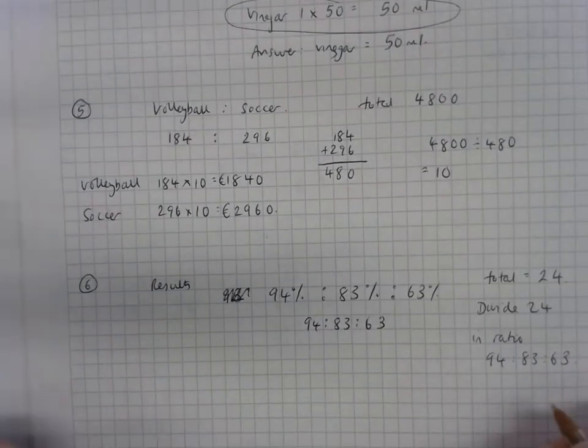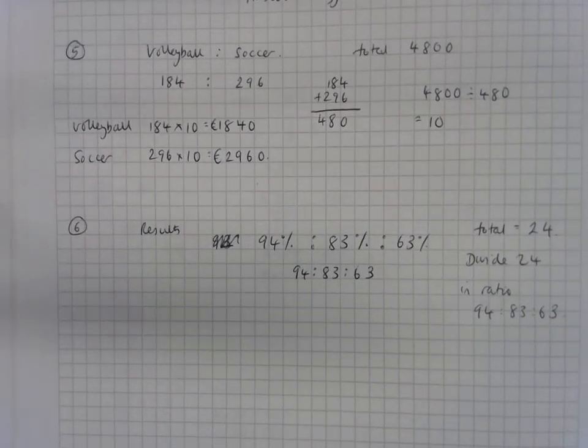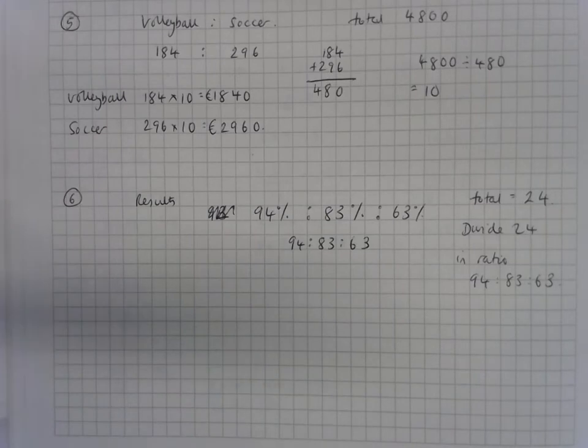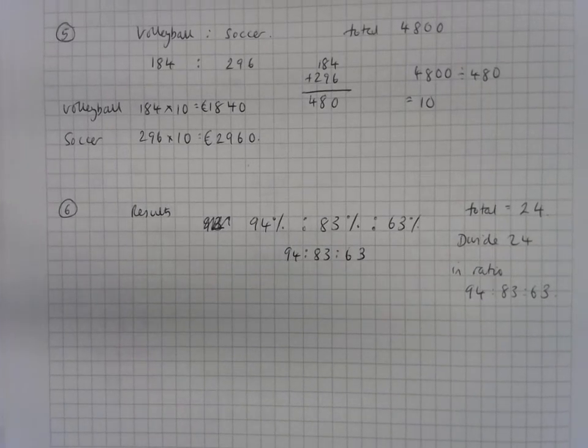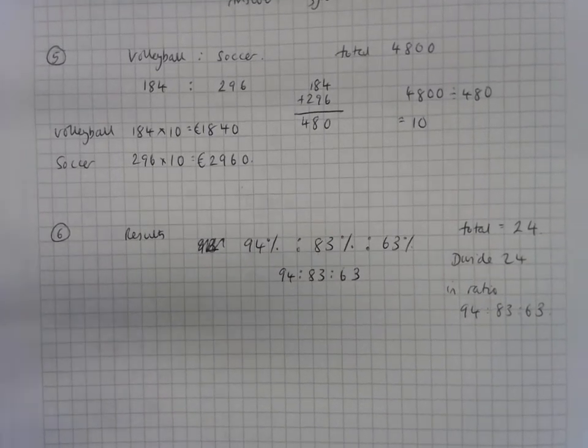So for the soccer volleyball one, I got that volleyball got 1,840 and that soccer got 2,960. If you disagree with that, let me know in case I've done something wrong there with my calculations.